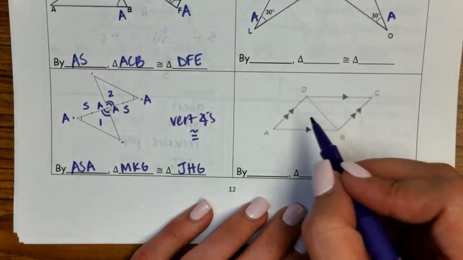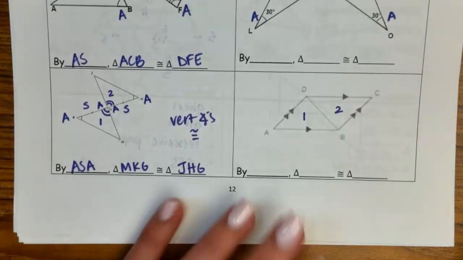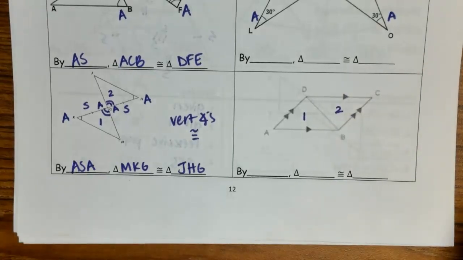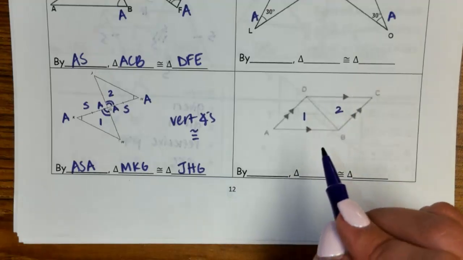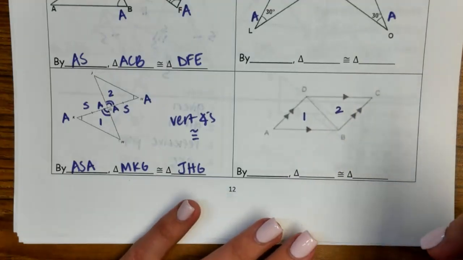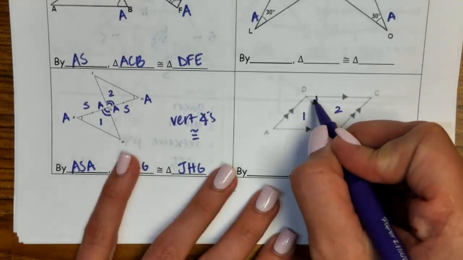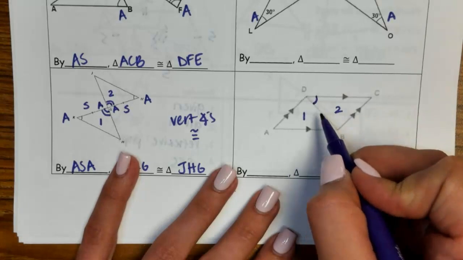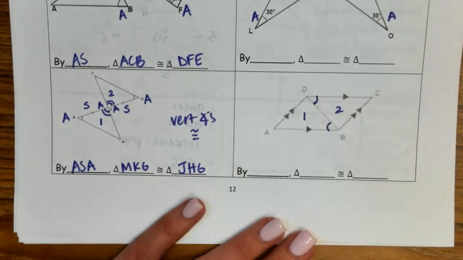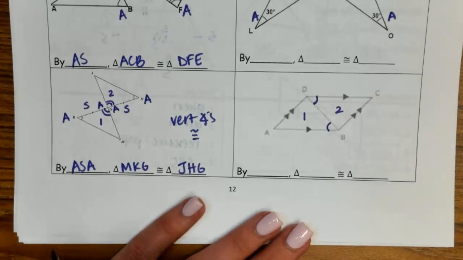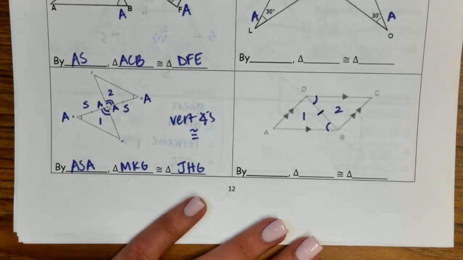Over here, now this one is a good example. I have parallel lines in these two triangles, right? Those arrows on those lines mean parallel. What I'm looking for are alternate interior angles. Look right here. Angle D right here is going to be alternate interior to angle B down here. Those are congruent. I also have a shared side between those two triangles.